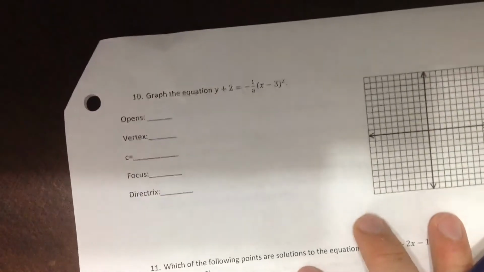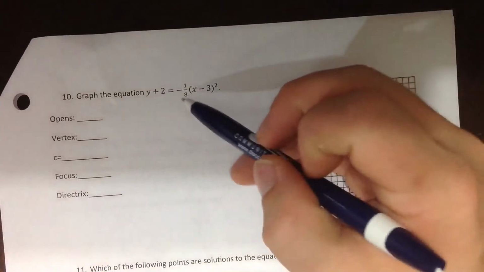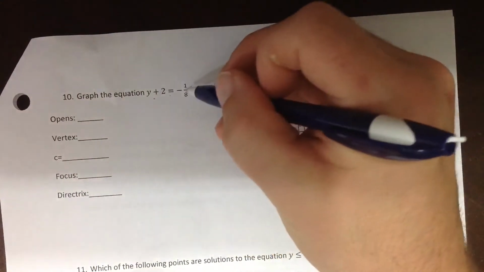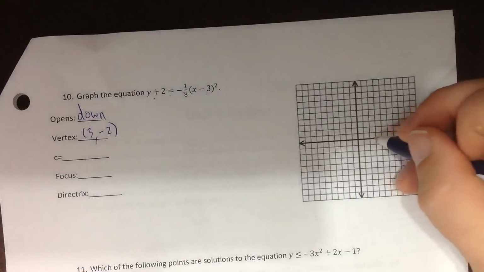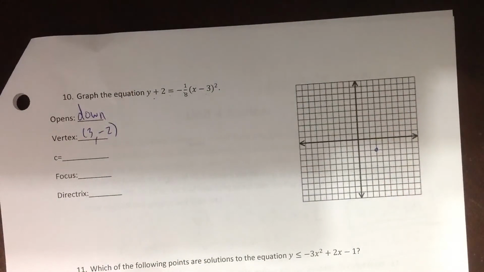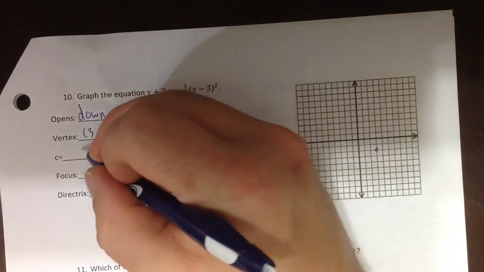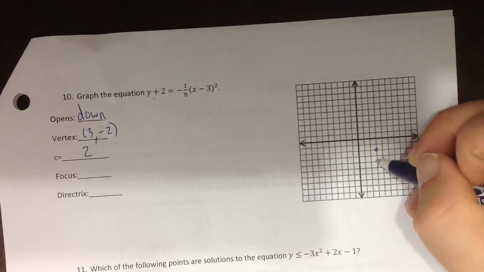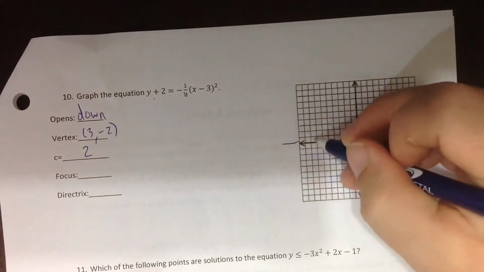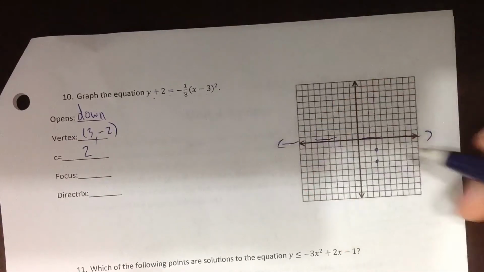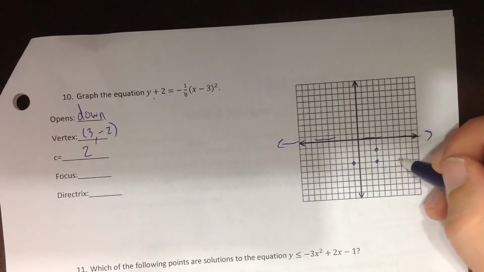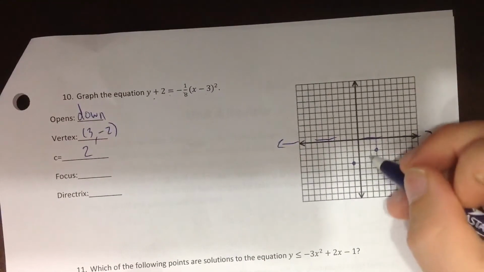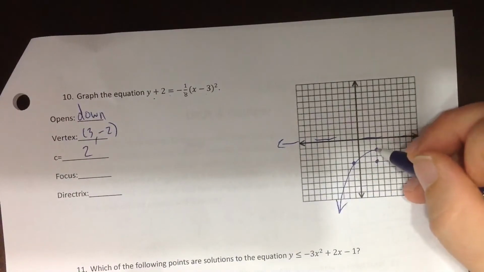Alright, next one, number 10. On number 10, we're going to graph this equation. And so I know it's y equals, it's negative, so it's going to open down. The vertex is going to be 3, negative 2. My c value, 8 divided by 4 is 2, so we're going to go down 1, 2, that's my focus, up 1, 2, that's my directrix. And we're going to go over 1, 2, 3, 4, because 2 times 2 is 4. Because this is 2 times c units over. And so there's my parabola.